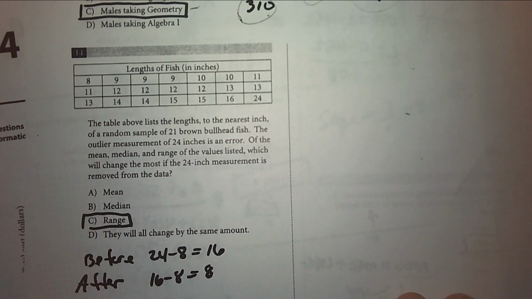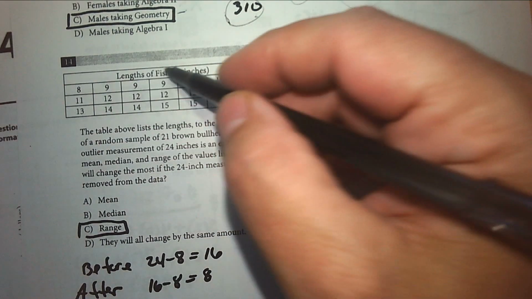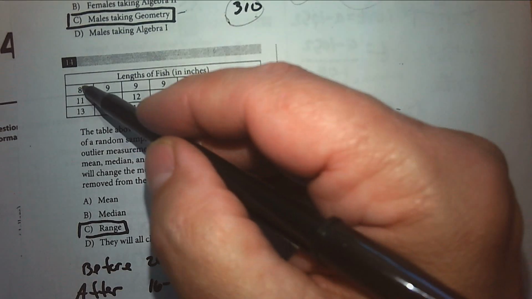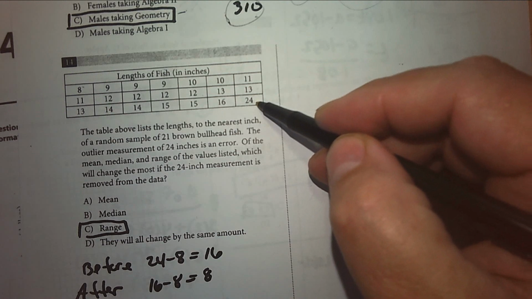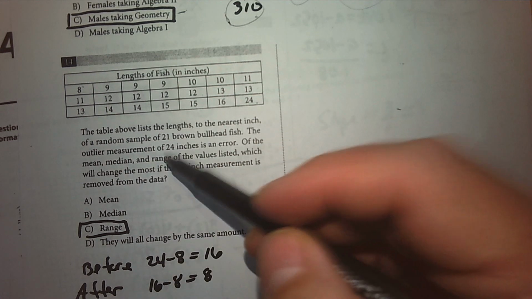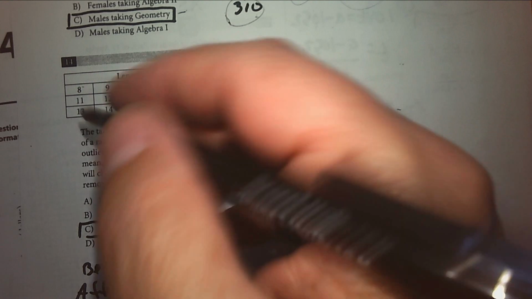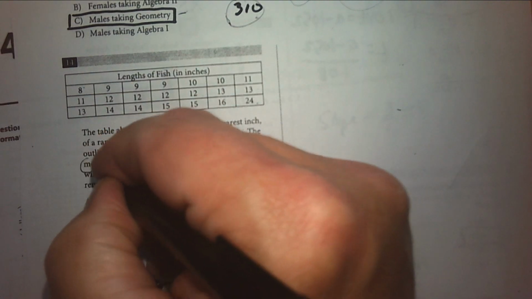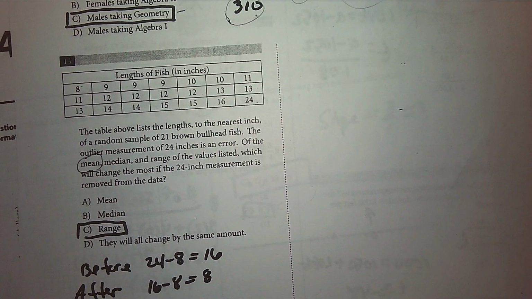Again, can you read a chart? Here are different lengths of fishes. You notice they're in order from small to large. It says, of the mean, median, and range. Do you know what those words mean? I'm going to help you. What does the mean mean? That's the average, when you add them all up and divide by how many you have.